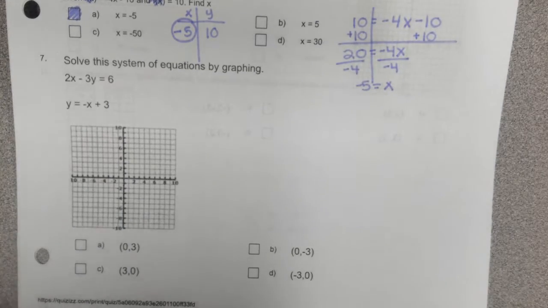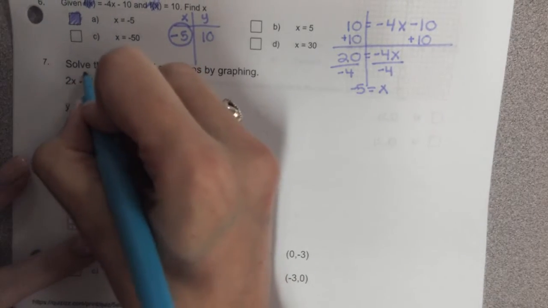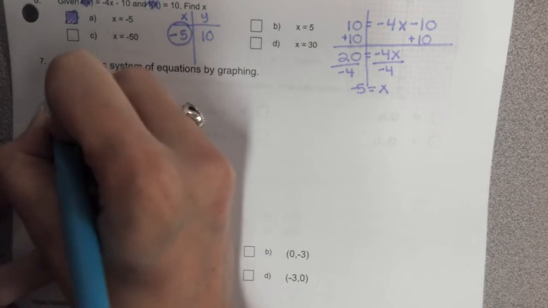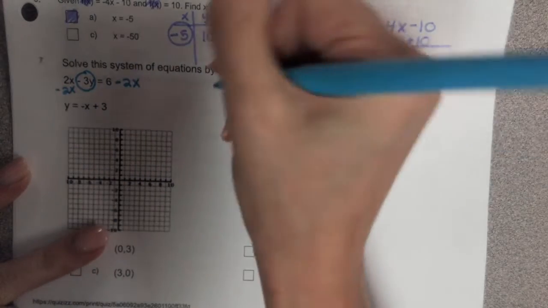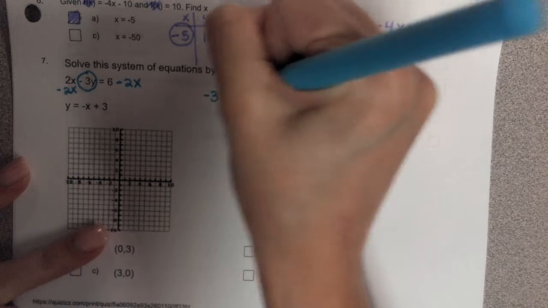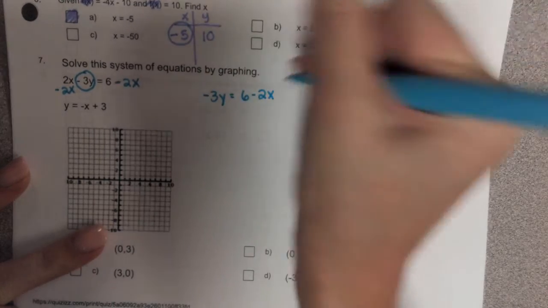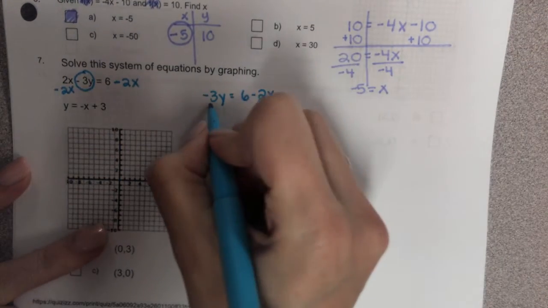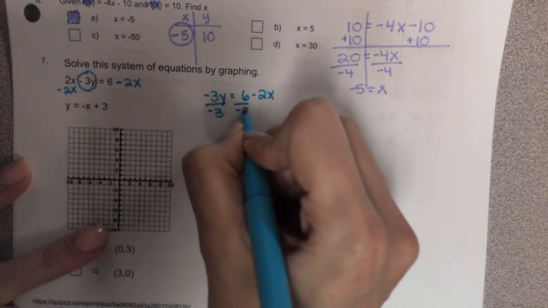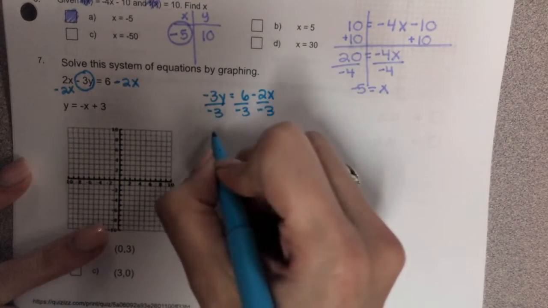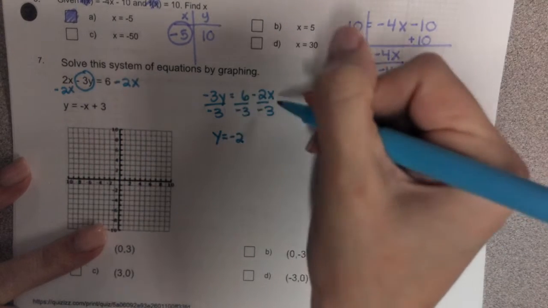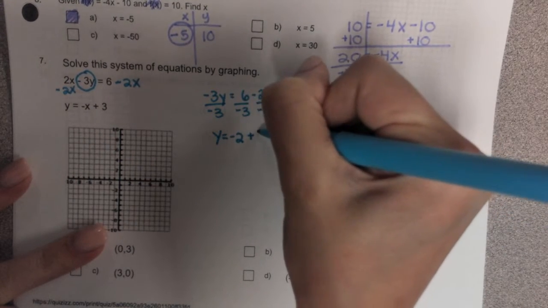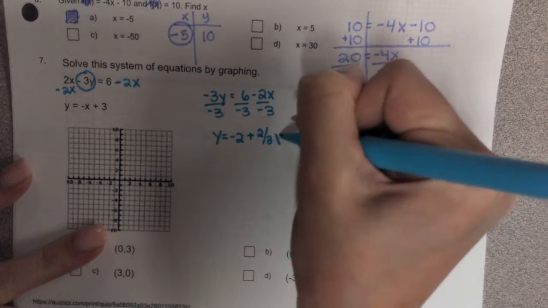All right, solve the system of equations by graphing. You can't solve by graphing unless they are both solved for y. So we're going to isolate that y. To get rid of 2x, we subtract 2x from both sides. So we get negative 3y equals 6 minus 2x. Then we divide each number by negative 3. So we get y equals 6 divided by negative 3, which is negative 2, and a negative divided by a negative is a positive, so we just leave it 2/3 x.